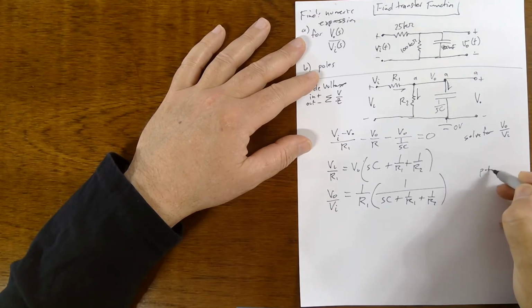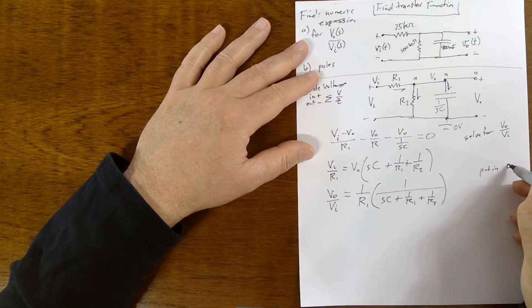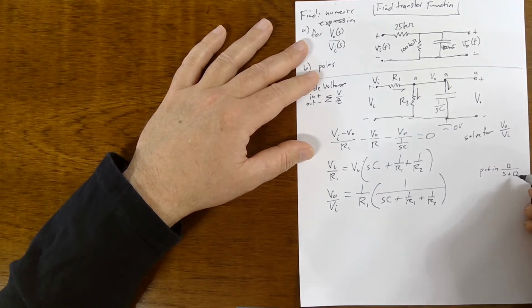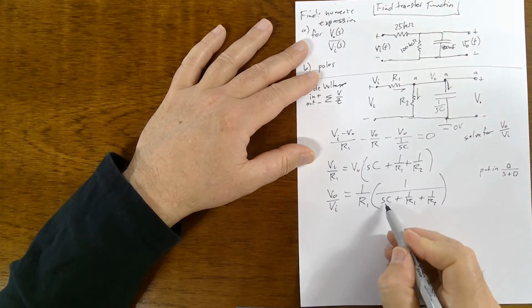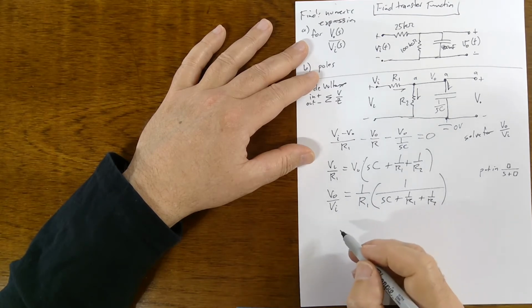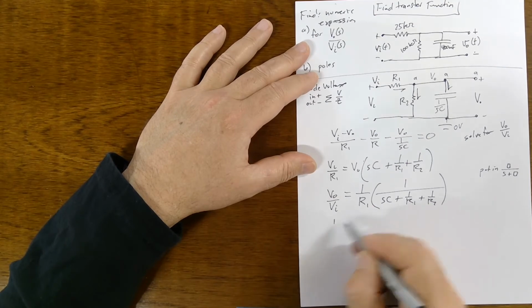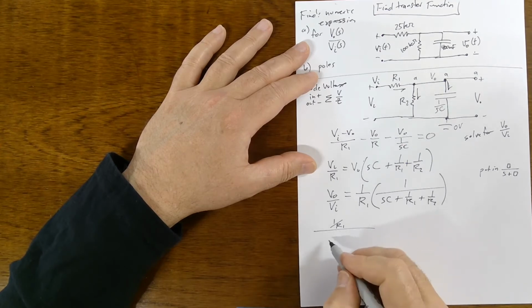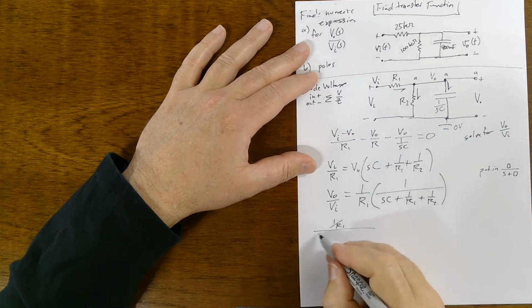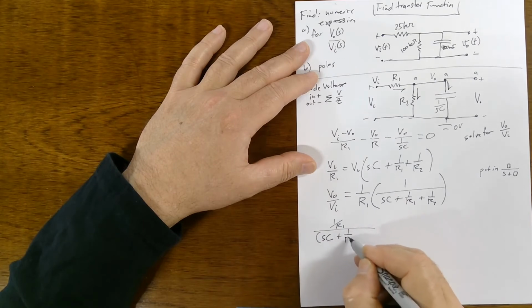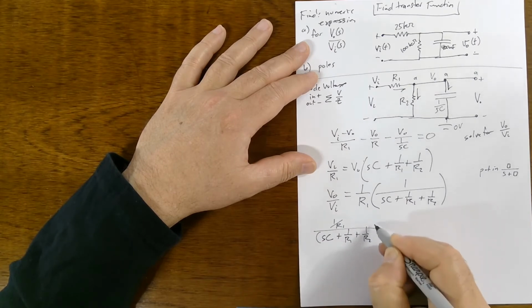But what we need is this partial fraction form, where it's S plus something over S plus something. So we have this SC, and we need to get S by itself. Let's pull the 1 over R1 into the numerator, and the denominator is going to be SC plus 1 over R1 plus 1 over R2.